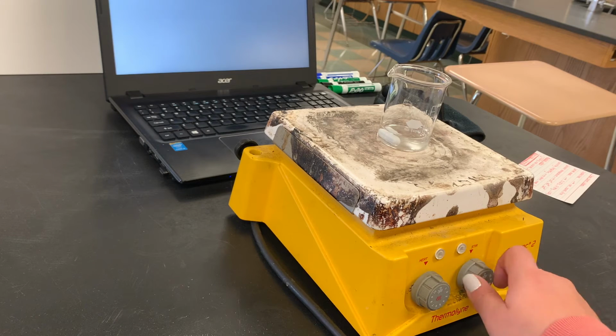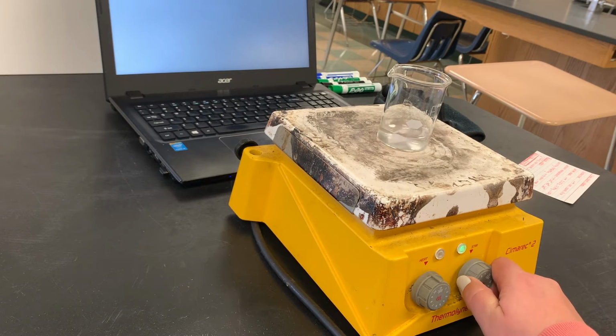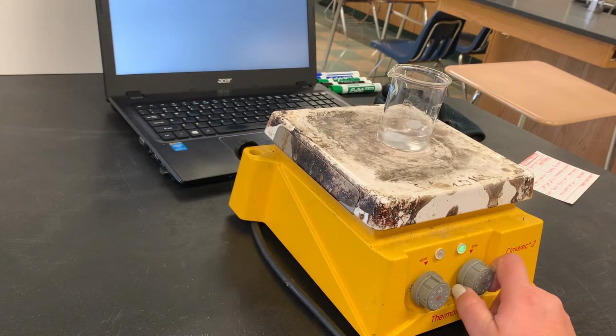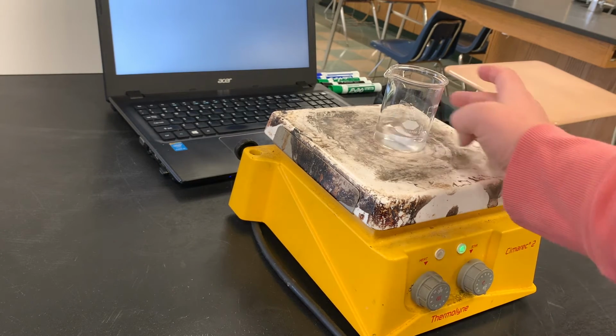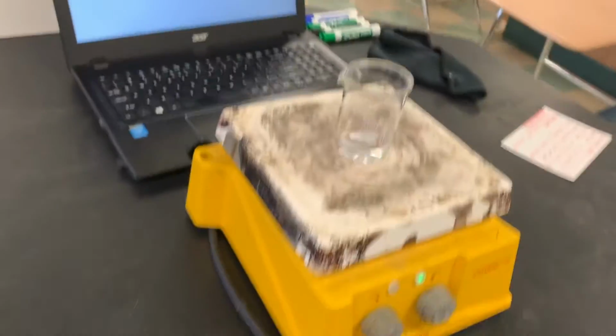So I'm gonna go ahead and turn on the stirring. You can see there it's starting to move. The levels are 1 to 10, and I'm gonna turn it on at a 5 right now. So there it is, it's stirring at a 5. You can see it's moving pretty quickly.